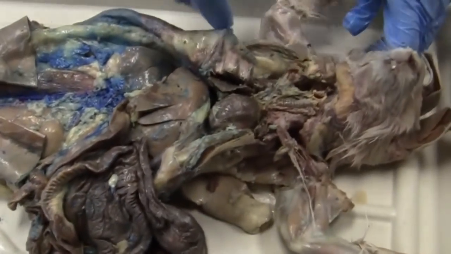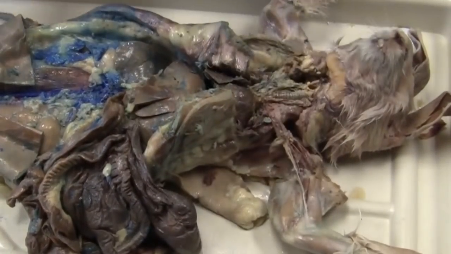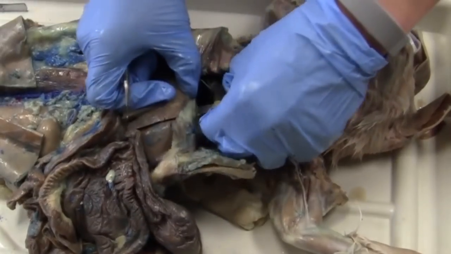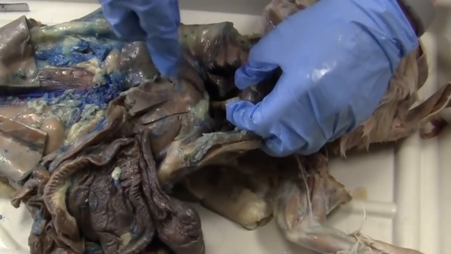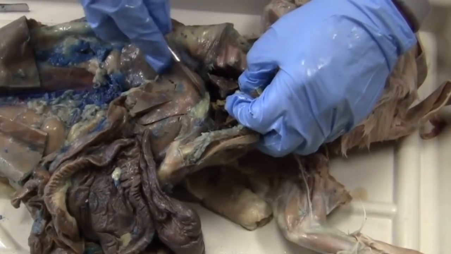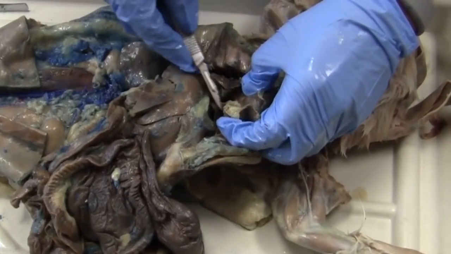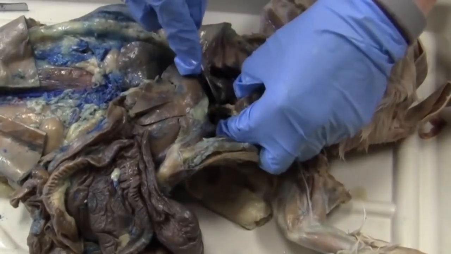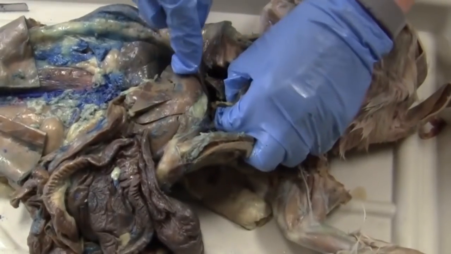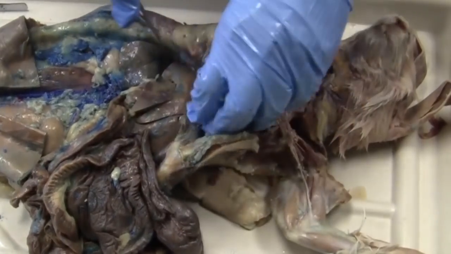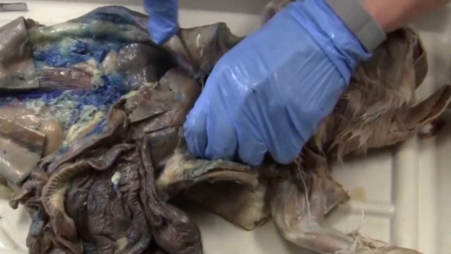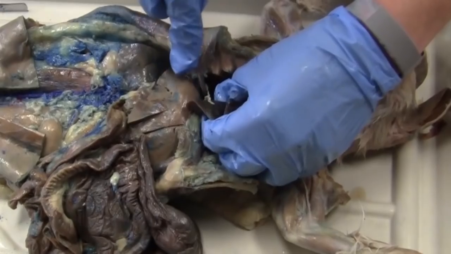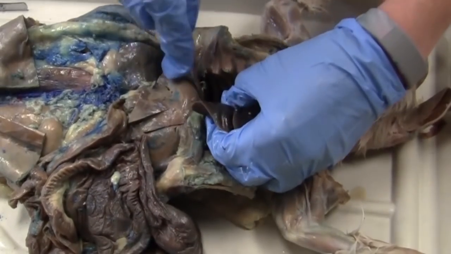So lastly, we are going to cut out your heart. So I want to go as distal as I can on the heart, and I can see the caudal vena cava, and I actually just want to cut. Preferably cut out both the heart and the lungs.